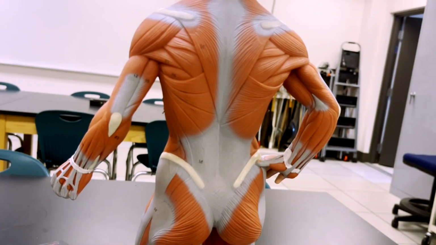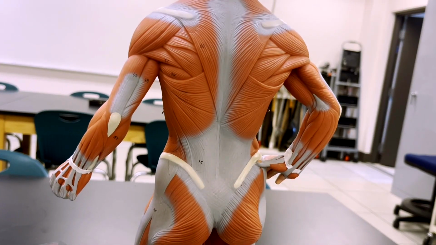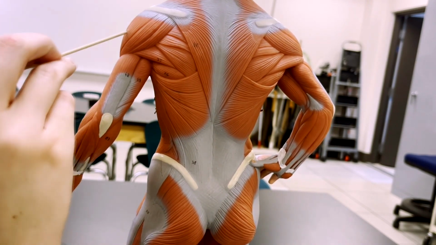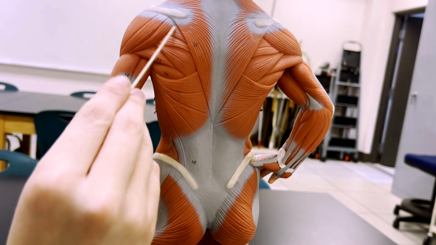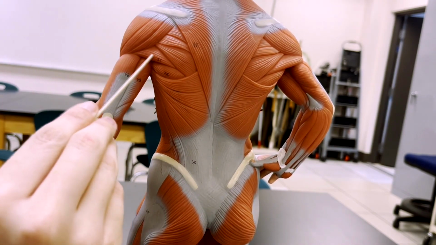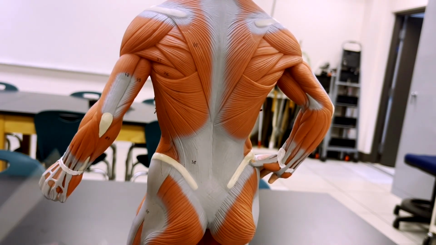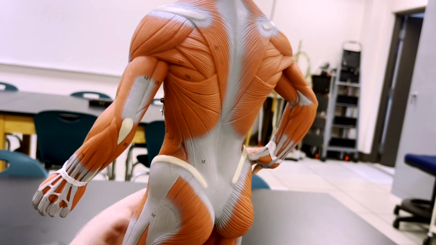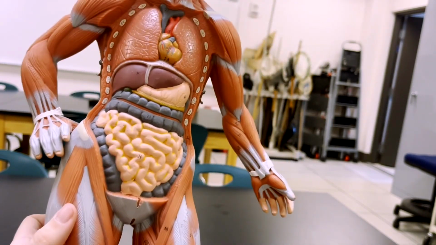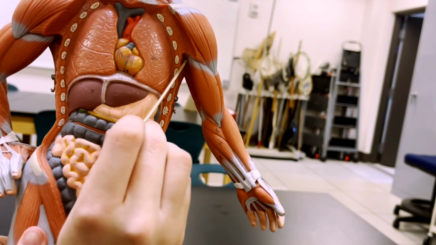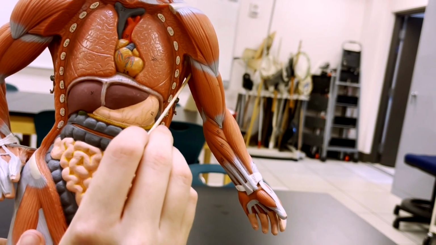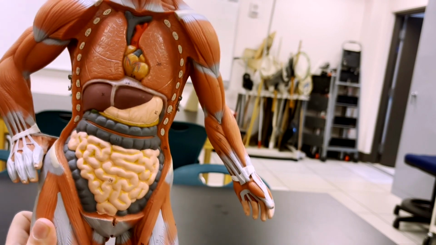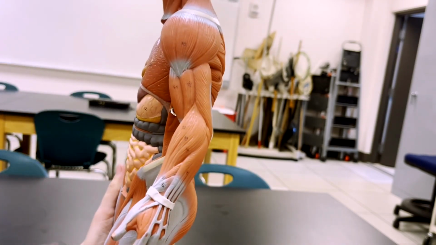All right, we're going to look at the arms of the full body model now. Starting us off, we're going to look up here and see our deltoid. We can also see our infraspinatus right here, our teres minor, and our teres major. Moving on from that, we can go more toward our anterior side, and it's a bit hard to see, but we can see our coracobrachialis right up there.